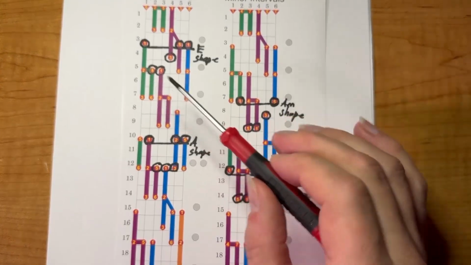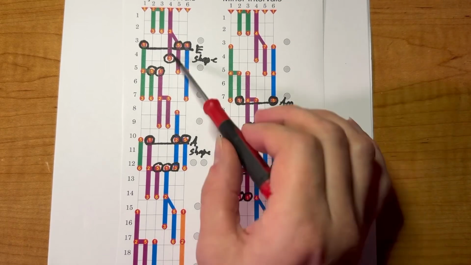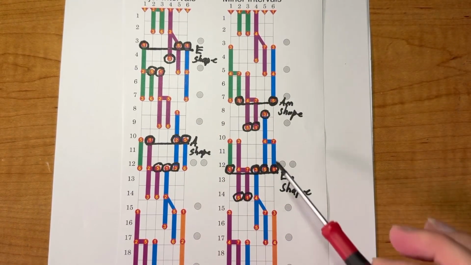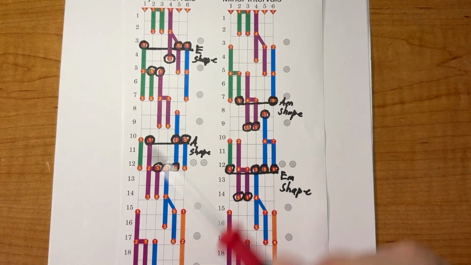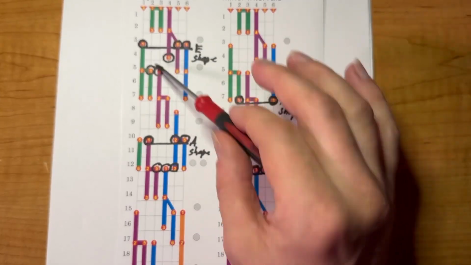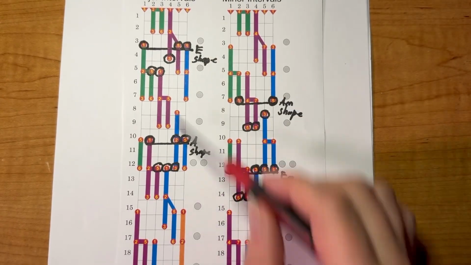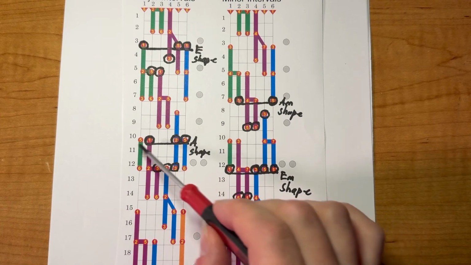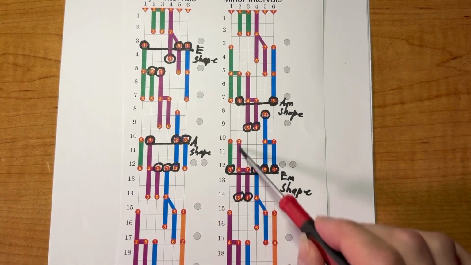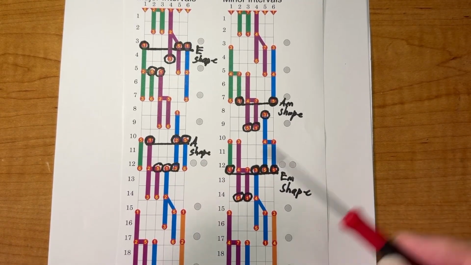And of course, I'm not representing the entire cage system here, only the E shape and the A shape on both of these. But once you learn how the chairs are associated with all the other chord shapes, it's very easy to know all the extra notes that you can reach from the chord shapes when you're playing bar chords.